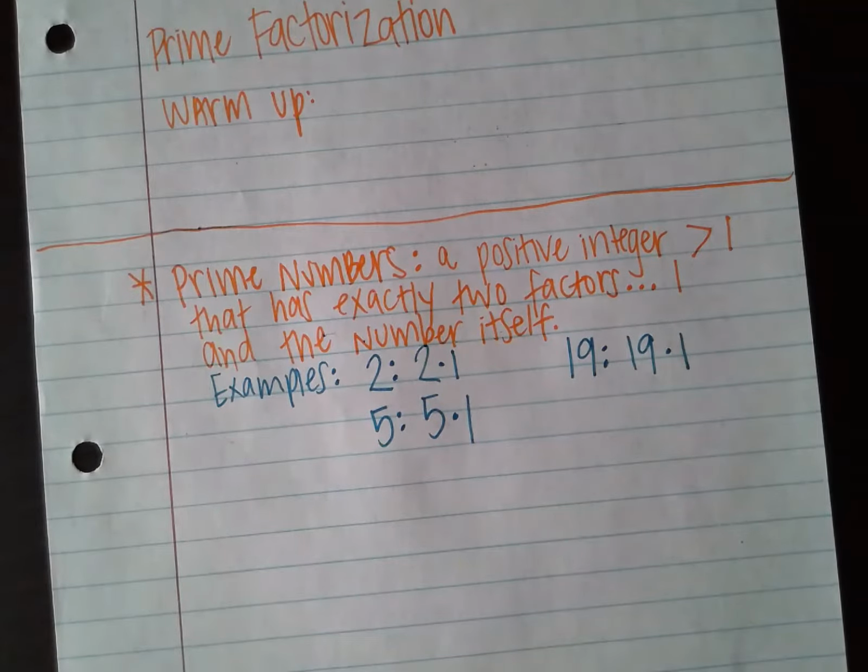Okay, now prime numbers are not the only kinds of numbers that we have. The opposite of a prime number is what's called a composite number. We're not going to write down that definition, but a composite number is a number that is not prime. It is a number that has factors other than the number itself and 1.